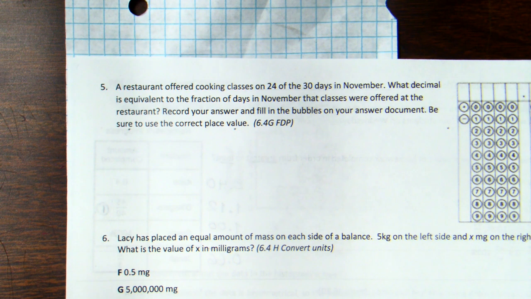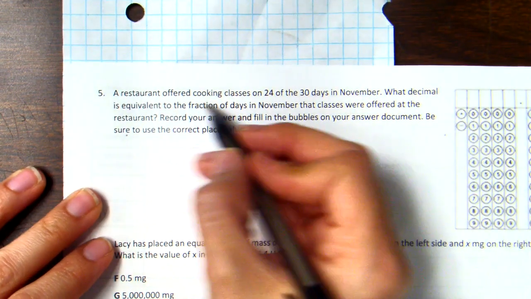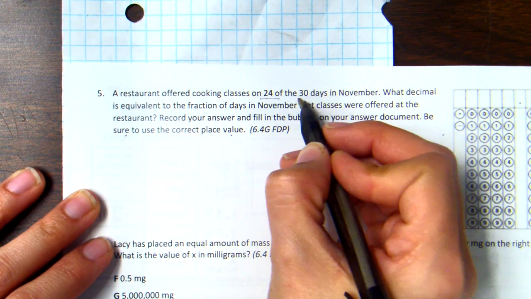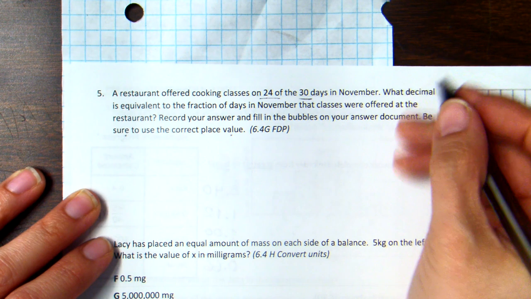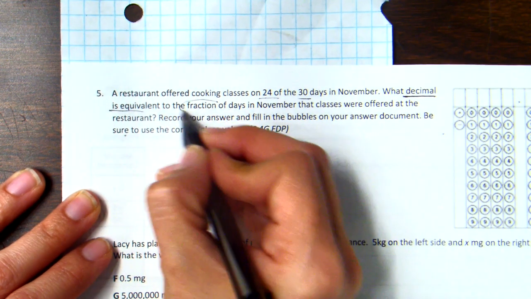This is about rate or ratios. This is about turning every number into a decimal so we can put them in order. I need you to be thinking about that. So this problem is about, you have information that you need to write as a fraction, and then they're asking you what decimal is equivalent to that fraction.